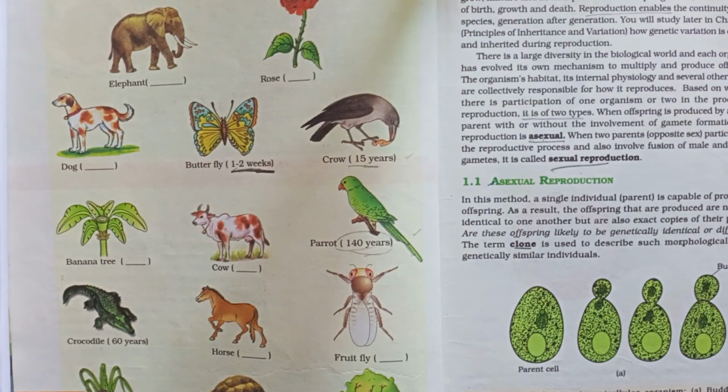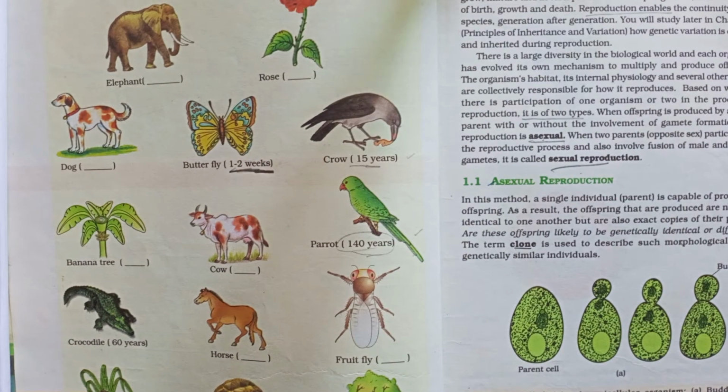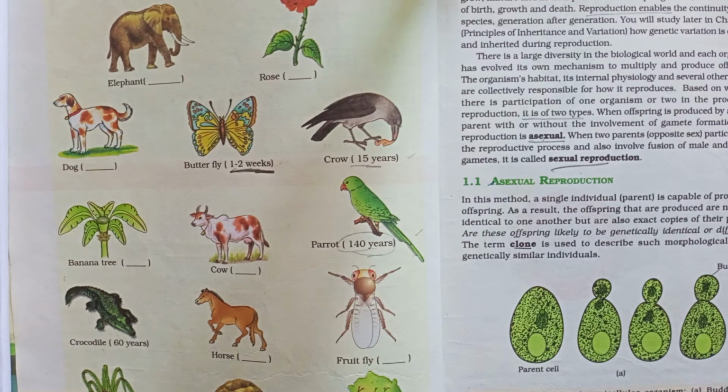If we talk about the butterfly, the lifespan is 1 to 2 weeks. And the crow, कौवे का लाइफ स्पैन कितना होता है? 15 years. Then we have the parrot with a lifespan of 140 years. Then the tortoise, 100 to 150 years. Okay, now let us come to the elephant.